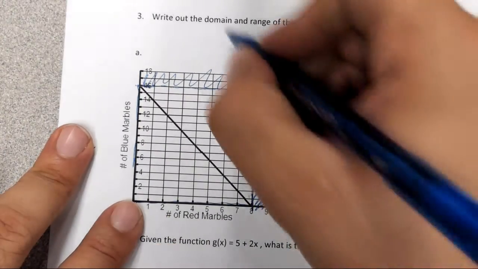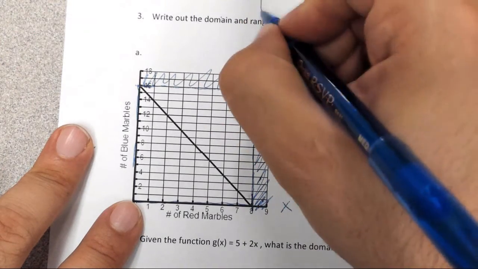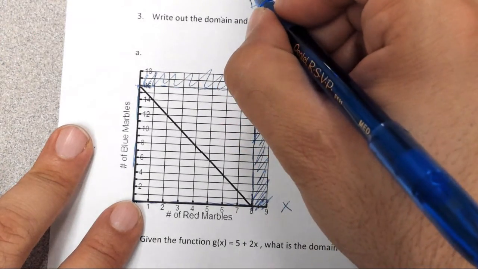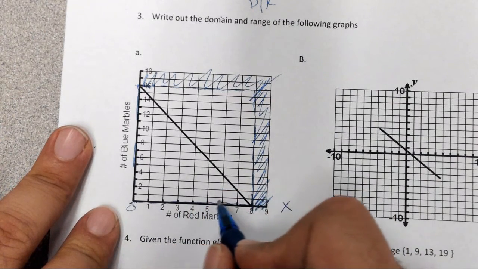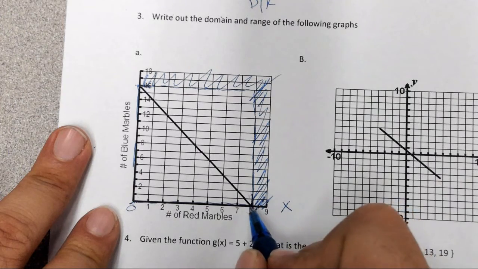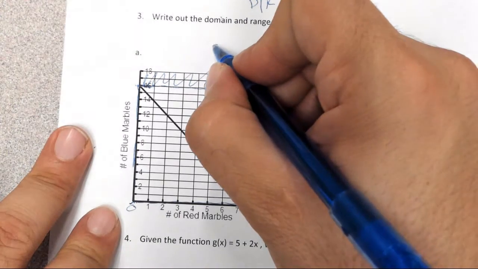So this is my x. If I want the domain, when I grow up, I want to be a doctor. The domain is x. Here's my x. It starts off here at 0 all the way to 8. I didn't use 9. I just stopped at 8. So we write it like this.